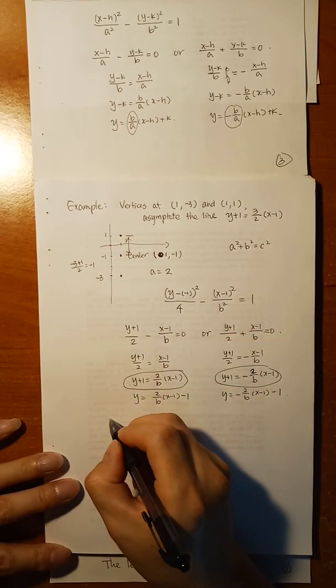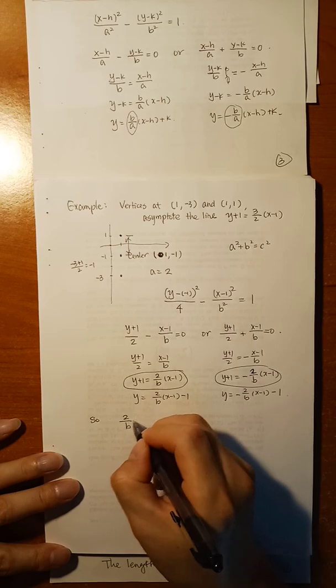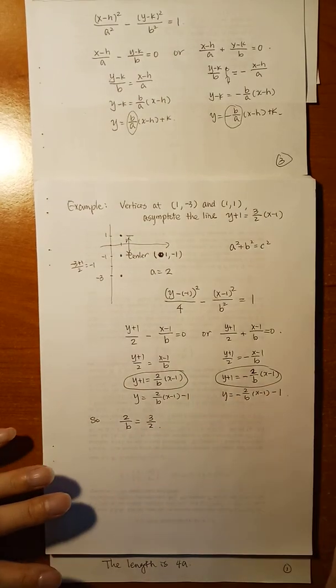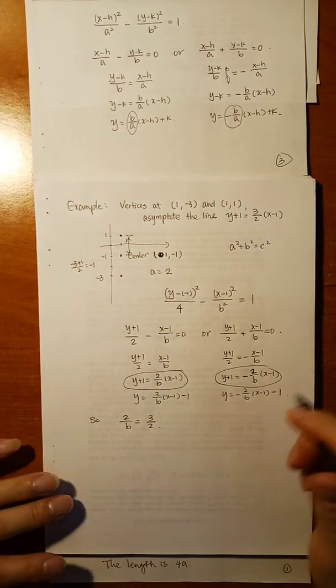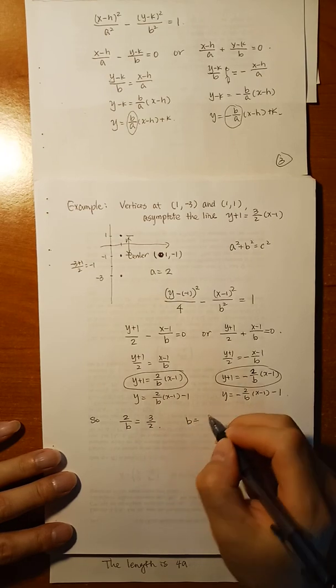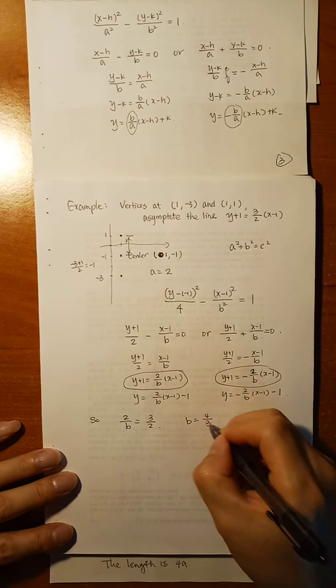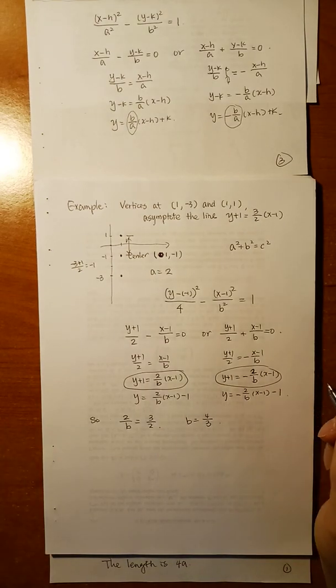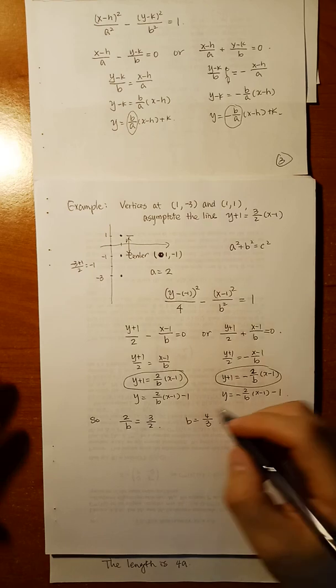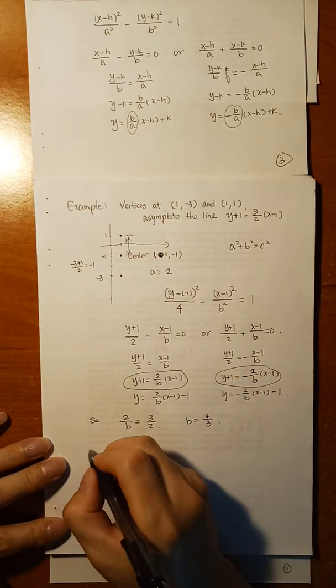So 2 over b is 3 over 2. You solve it, and what is b? B is 4 over 3. Okay, so b is 4 over 3. That's done.